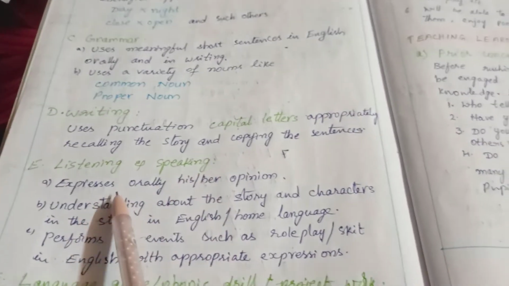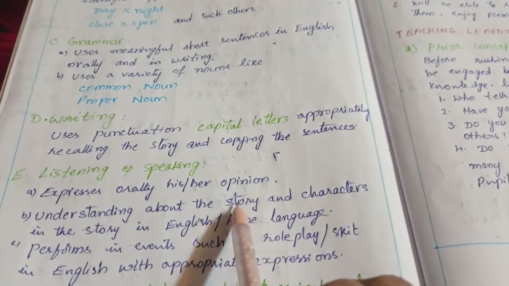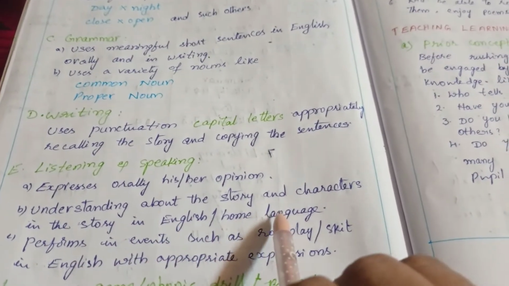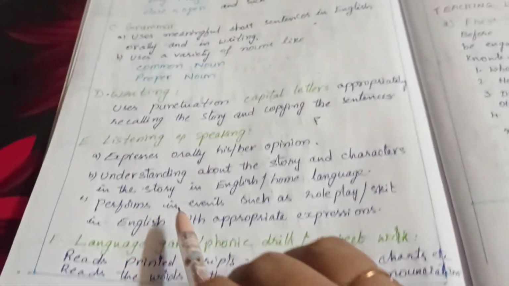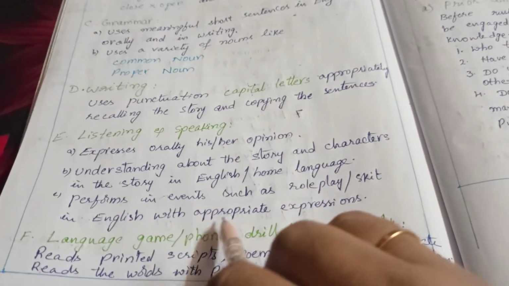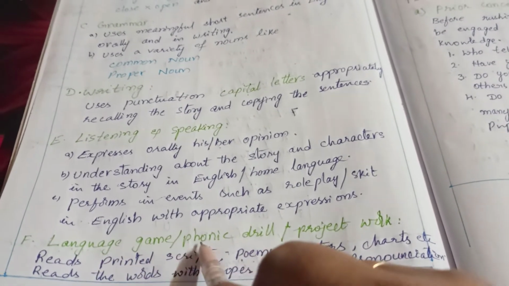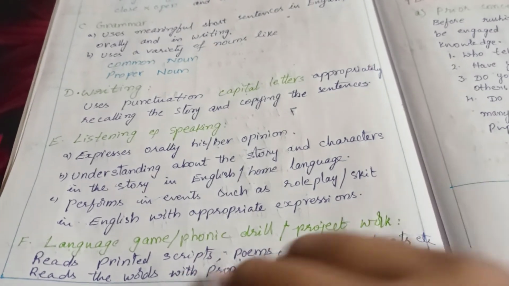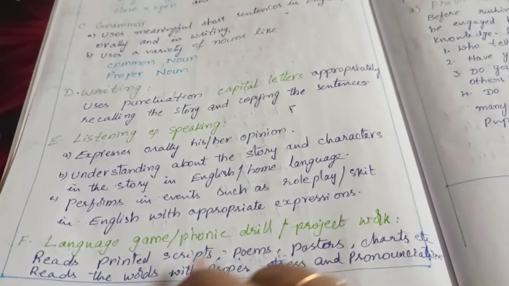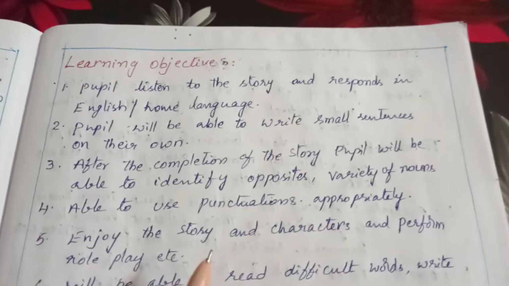Listening and speaking. Expresses orally his or her opinion, understanding about the story and characters in the story in English or home language. Then performs events such as role play, skit in English with appropriate expressions. And the last comes language game or phonic drill or project work. Reads printed scripts, poems, posters, charts, etc. Reads the words with proper stress and pronunciation.